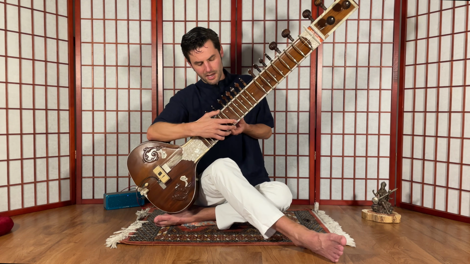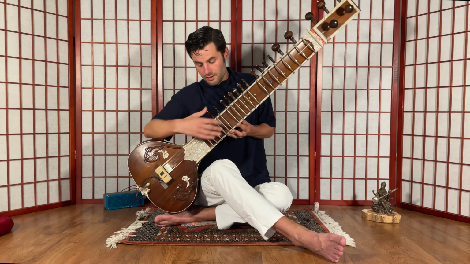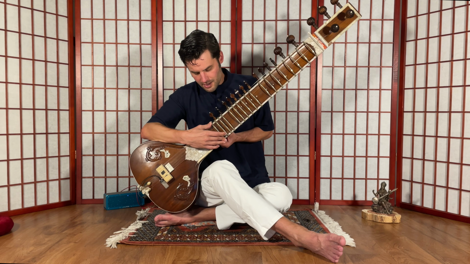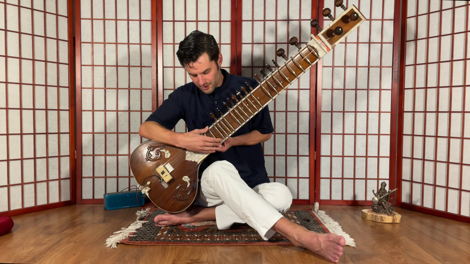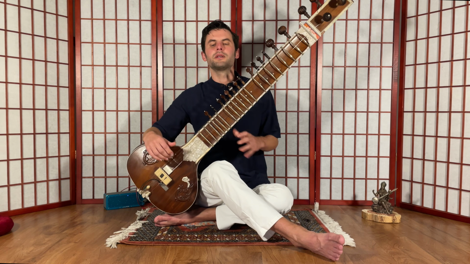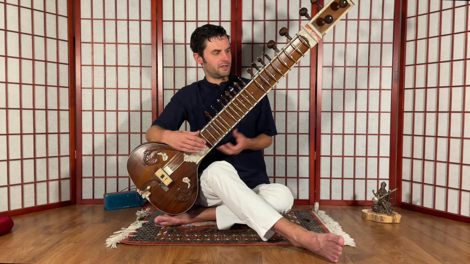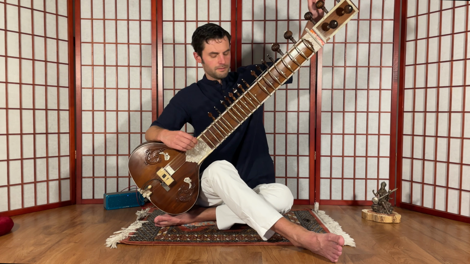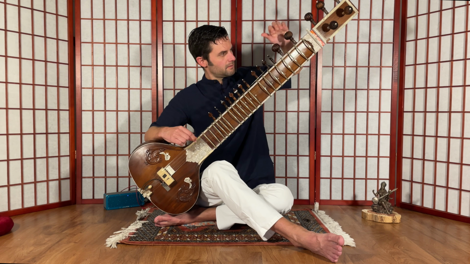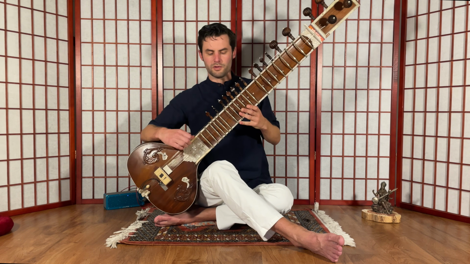I'm going to take the da fret back for komal da, the upper komal re, and the upper komal ga. So if you're coming from a rag like Yaman or Khamaj or anything with the major notes, you're going to need to move all of these frets. I'm in the key of C sharp, by the way.